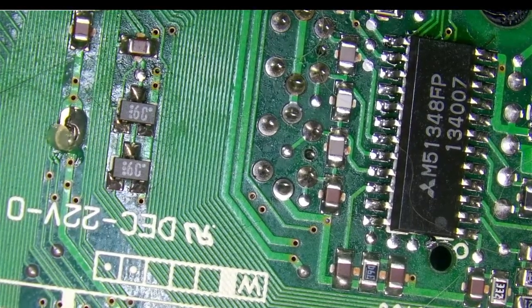Yeah, it is the board, Uncle Sam. It is the board from last week, and it is now functional.